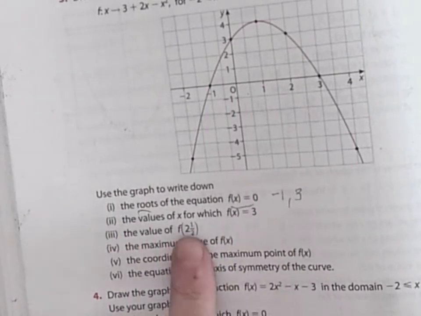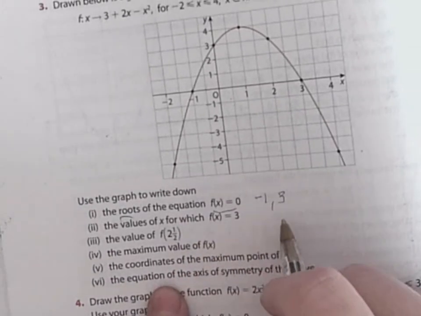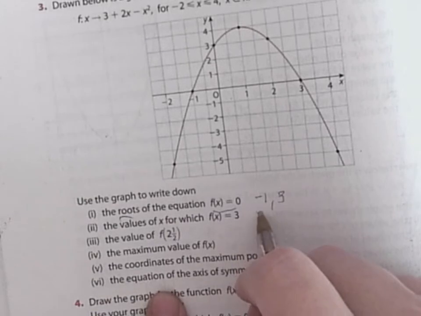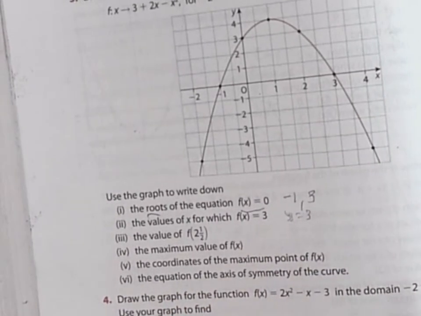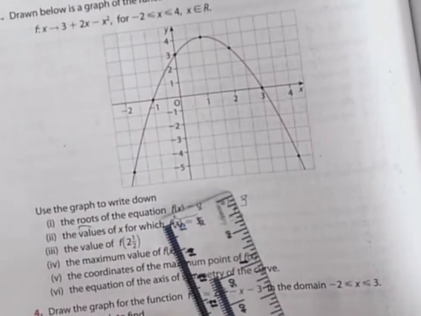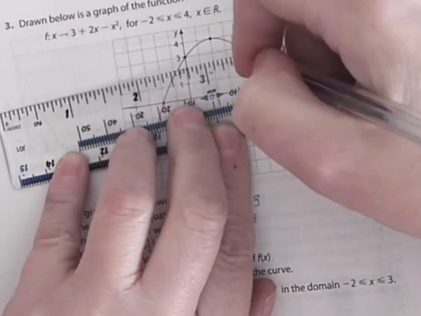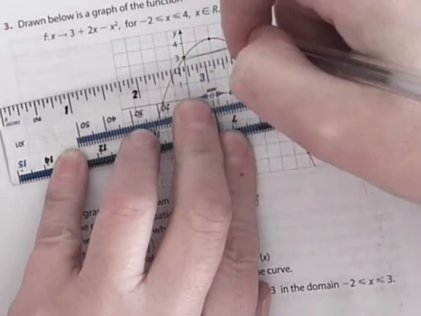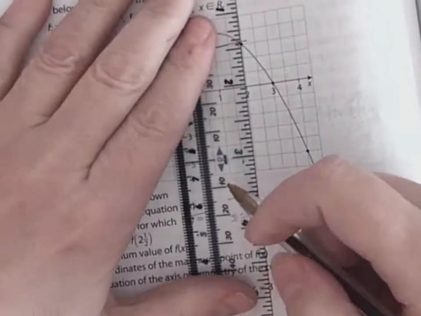Expect it. The values of x for which f of x equals 3. f of x is another way of saying y, so they're telling me y equals 3. If they tell you y, they're looking for x. So you go to 3 on the y-axis and draw a line across, and it hits the graph in 2 spots.